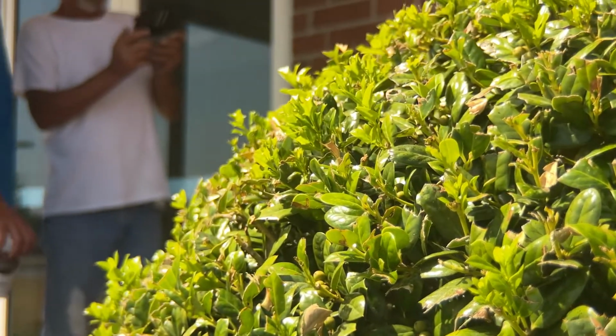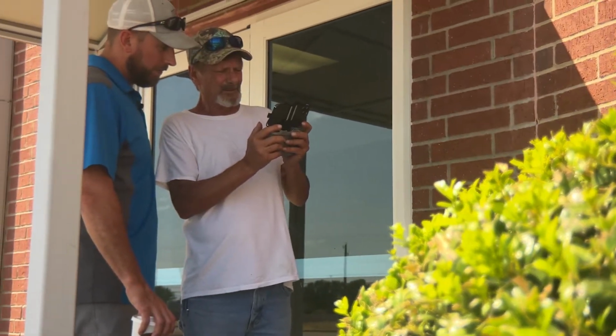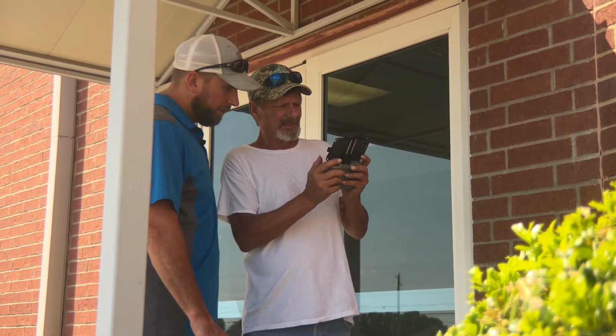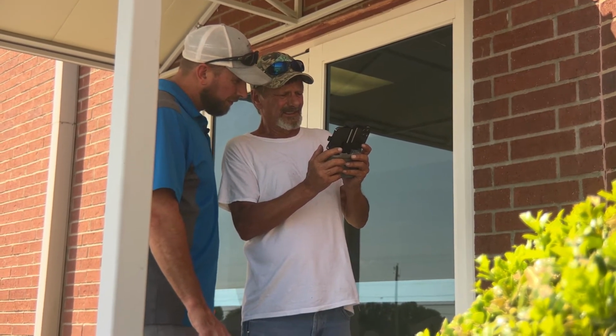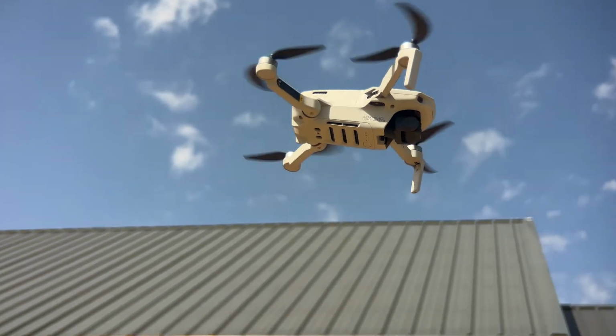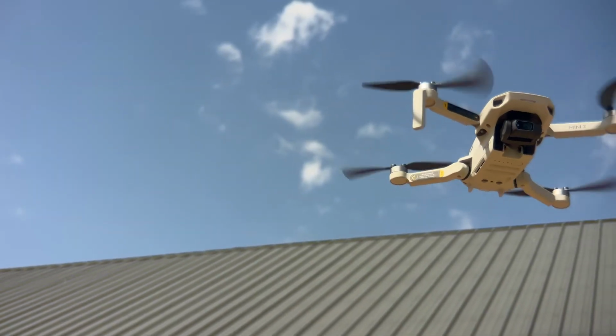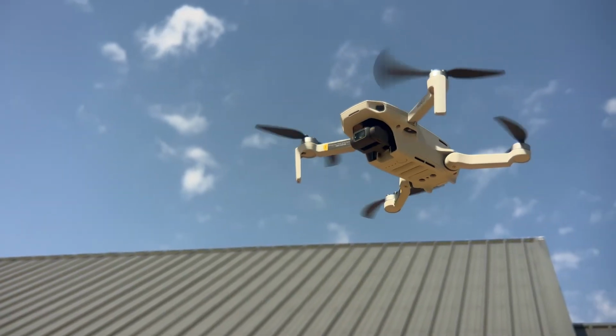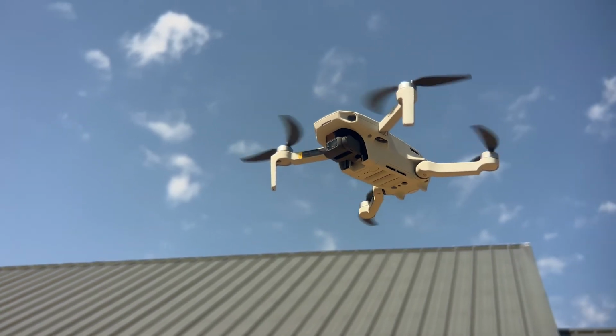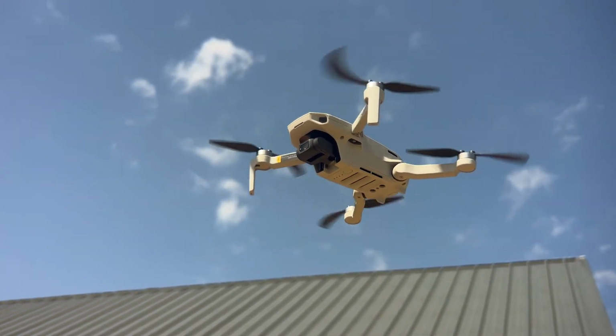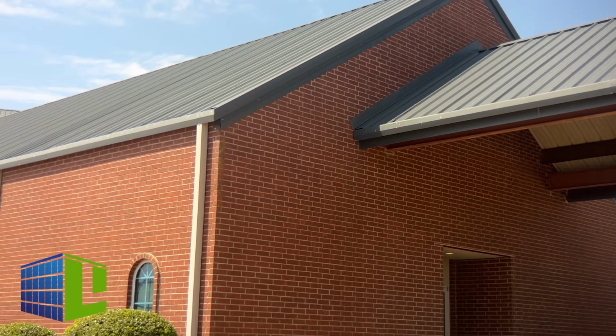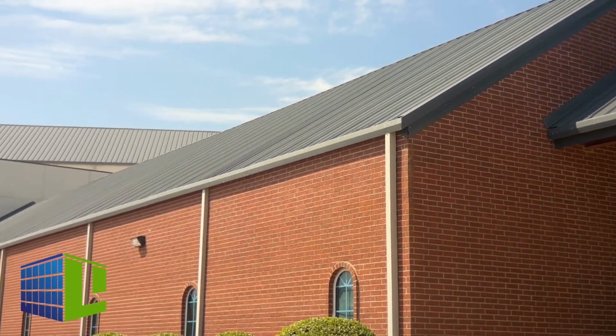So my friend Heiko over there is flying his drone to get some close-ups of the affected areas and see if we can identify without having to put ourselves in danger. Now on the lower slope stuff and the stuff that we can reach with the ladder, we'll absolutely get up there and diagnose with our eyes and our hands. But where we can't reach, that's where the drone comes in handy.